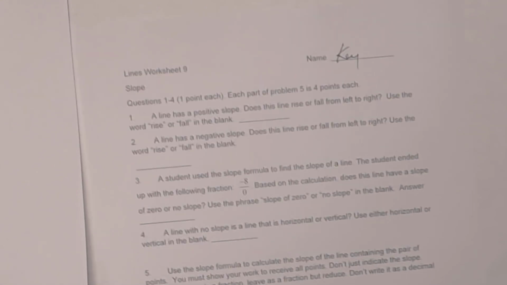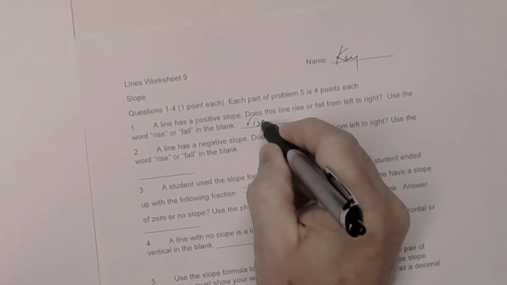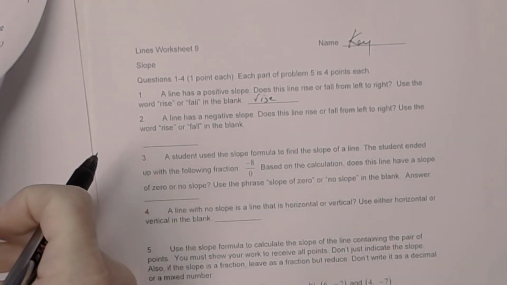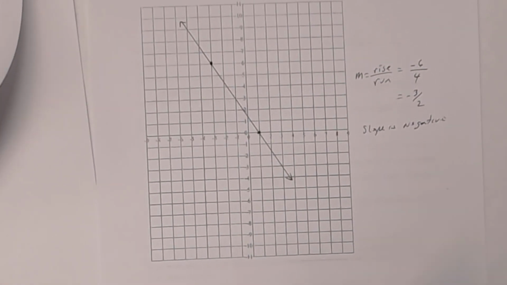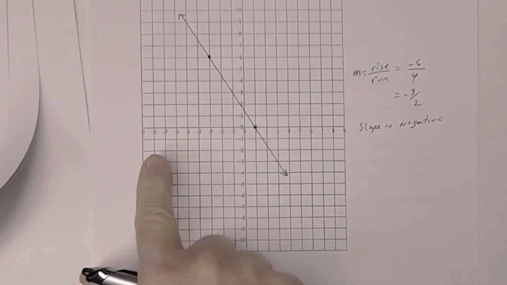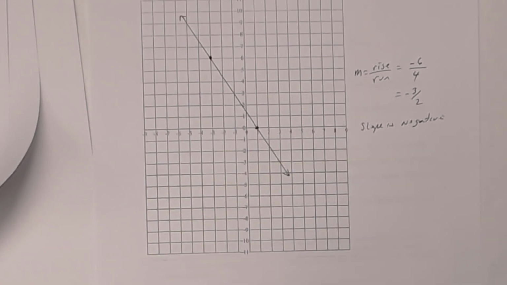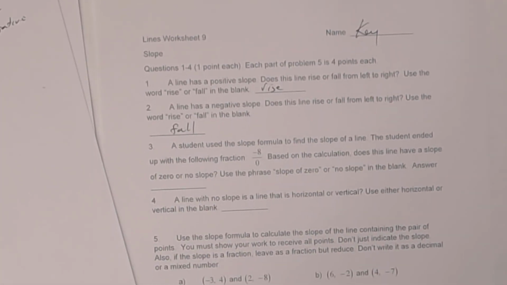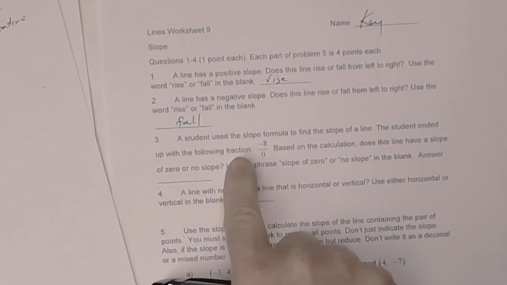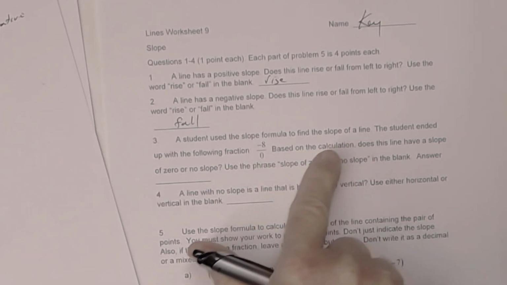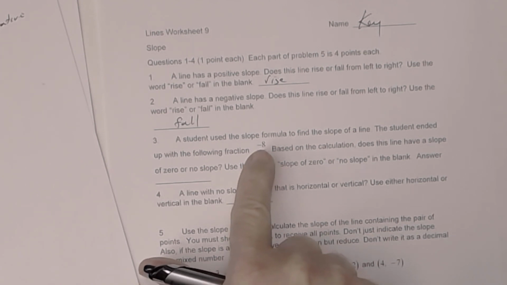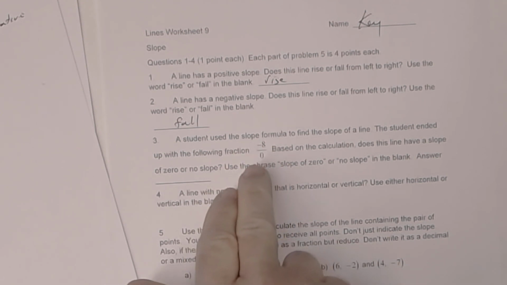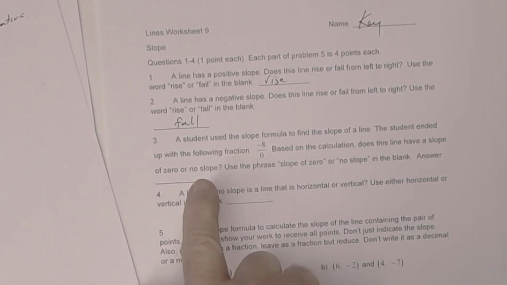So I'm just going to put the word rise here. All right, so the line rises from left to right. And if it has a negative slope, like this one did, the line falls as you go from left to right. All right, so the line falls. Okay? All right. And then number 3, a student uses the slope formula to find the slope of a line. The student ended up with the following fraction, -8 divided by 0. Based on this calculation, does this line have a slope of 0 or no slope?